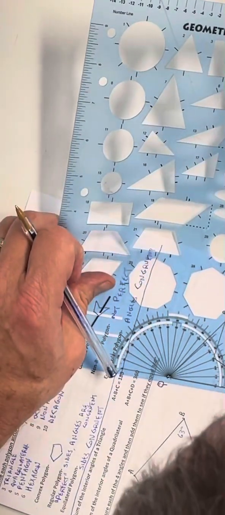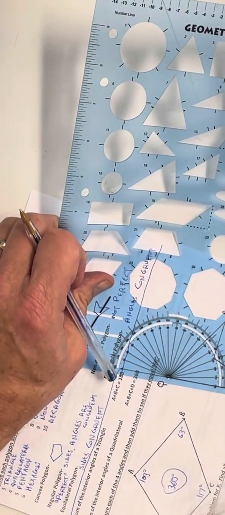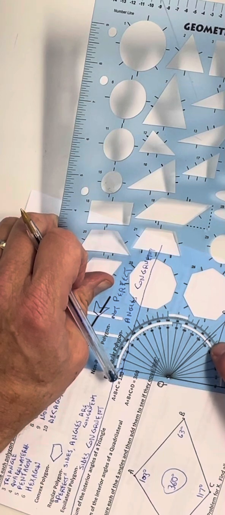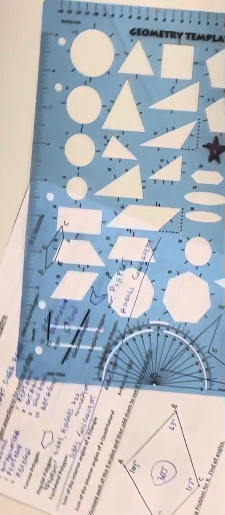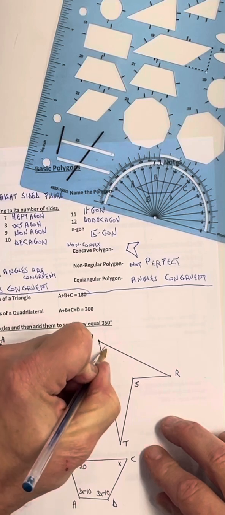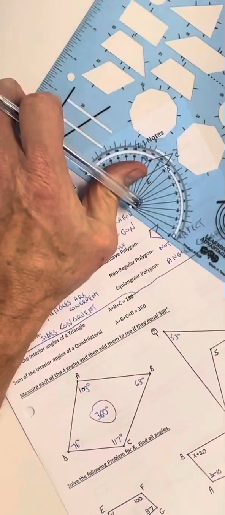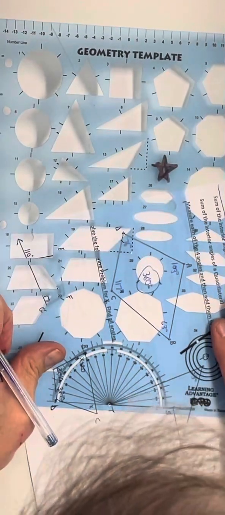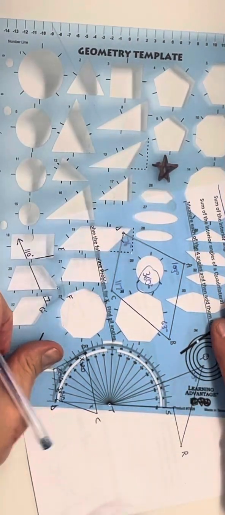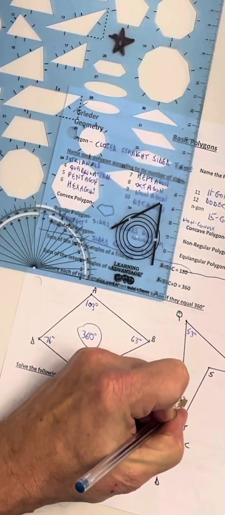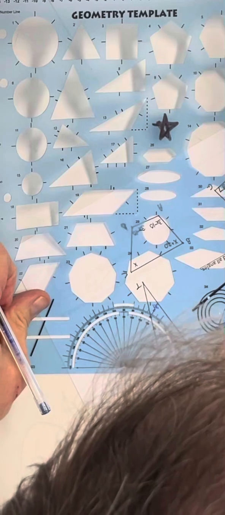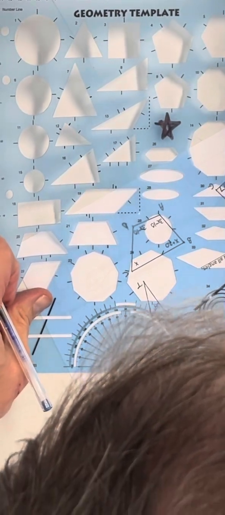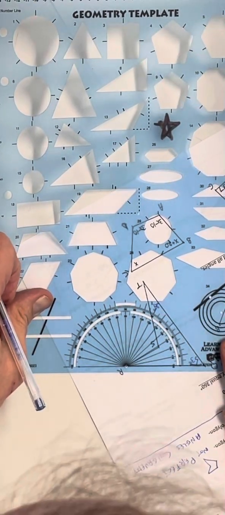This is obviously acute. About 53. T, about 24. R is another acute angle. Probably 28.